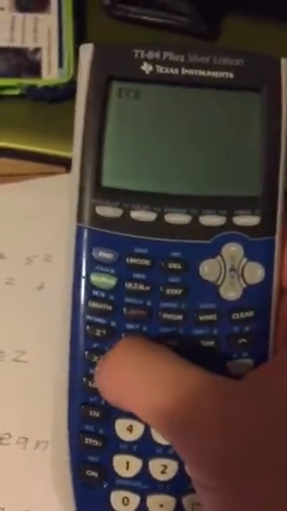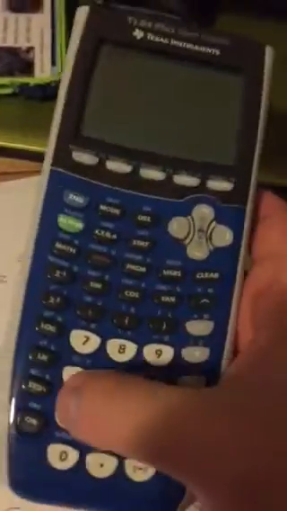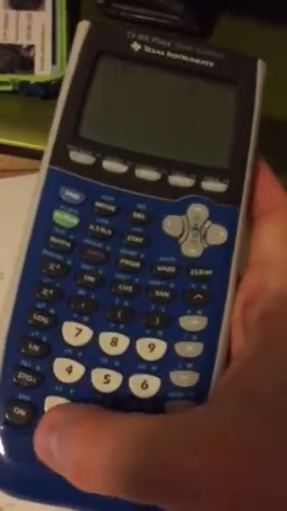Okay, so when we type this answer into the calculator, we have 10.285. So we do second square root. You press second, and then you press the square root button. Then you type in your answer right here, 10.285.